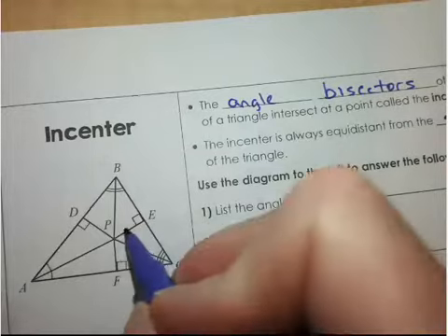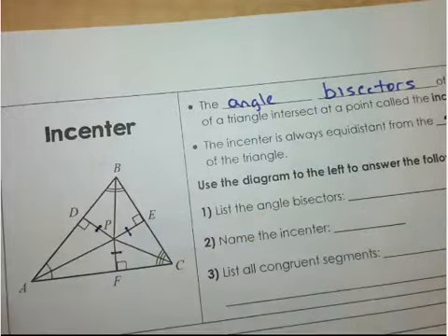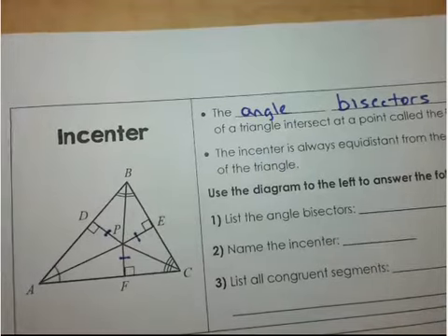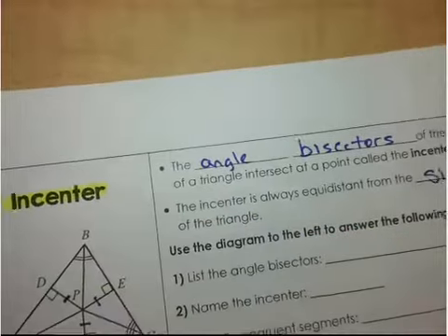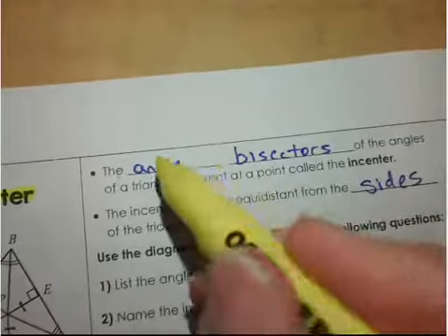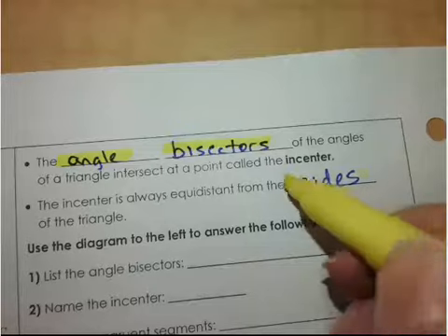So what you're going to mark here are these right here. What we want to highlight and remember as our key terms is that incenter uses angle bisectors, and the key is going to be our sides.